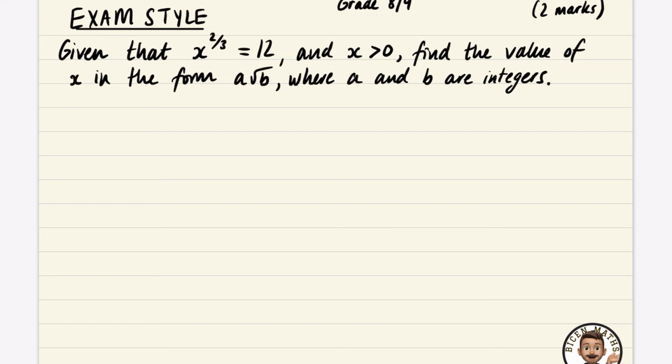Given that x to the power of 2 over 3 equals 12, find the value of x in the form a root b, where a and b are integers. So we have x to the power of 2 over 3 equals 12. I'm going to do the technique where I'm going to raise both sides to the power of 3 over 2. So I'm going to be doing 12 to the power of 3 over 2.